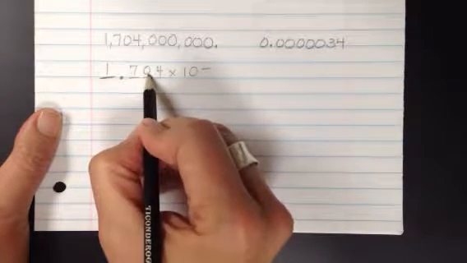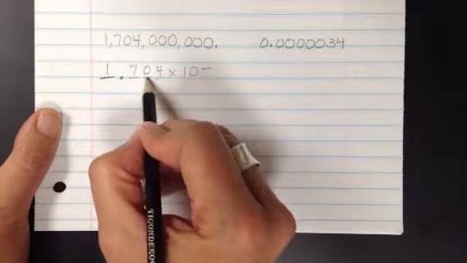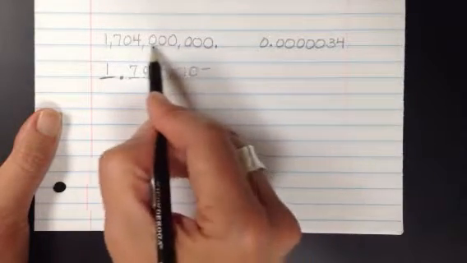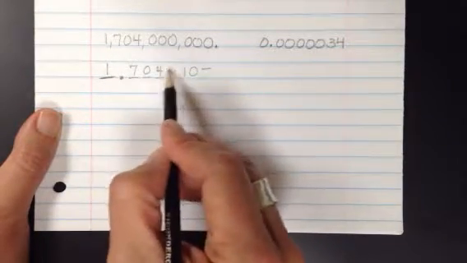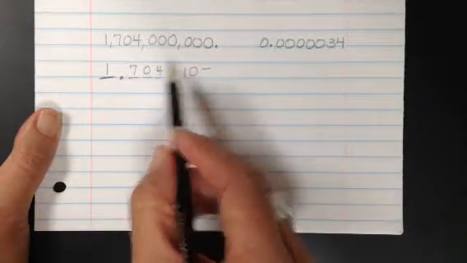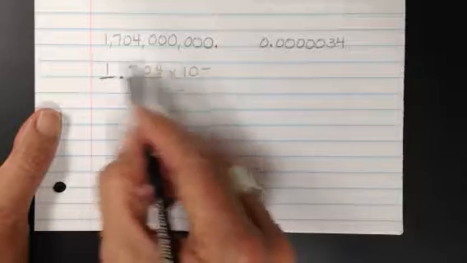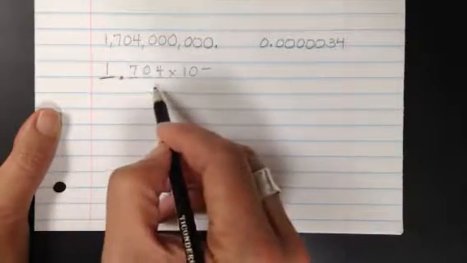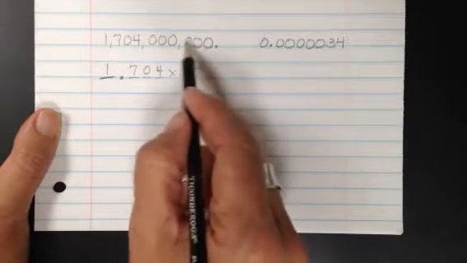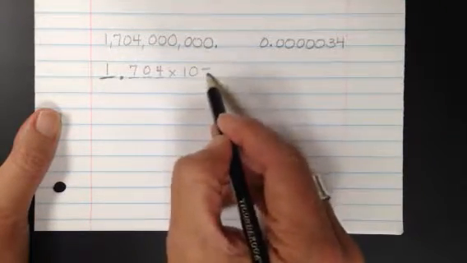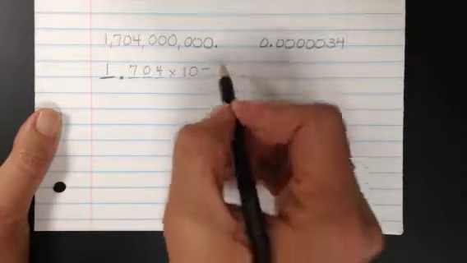This 0 is very important because it holds, in this case, the hundredths place. But these zeros don't matter because in a decimal, the zeros after a decimal at the end don't matter. So that's what we do for this. We can get rid of these zeros for this part of the scientific notation because these zeros and these places are going to be represented in this exponent.